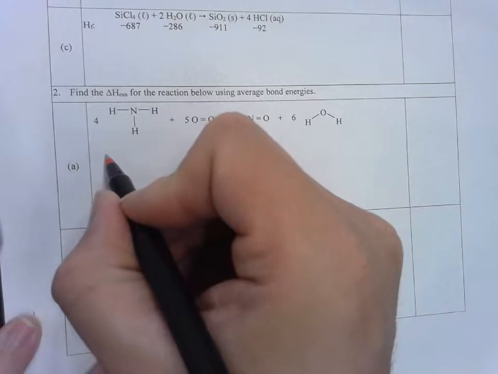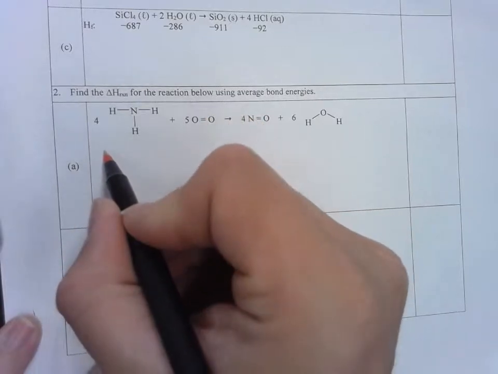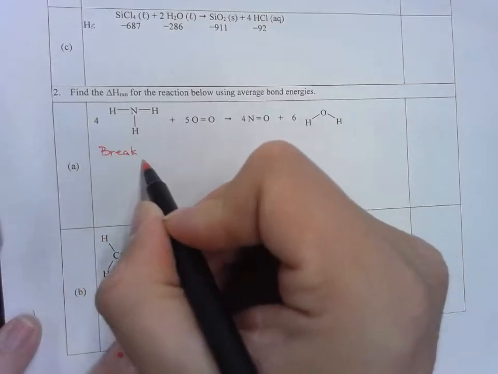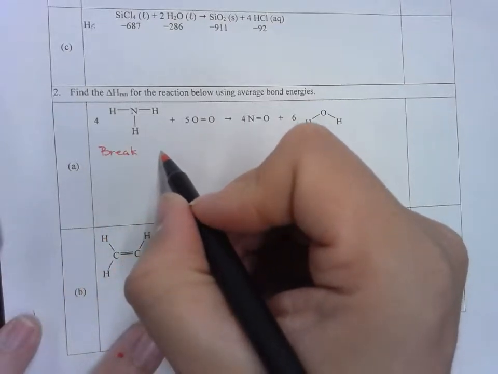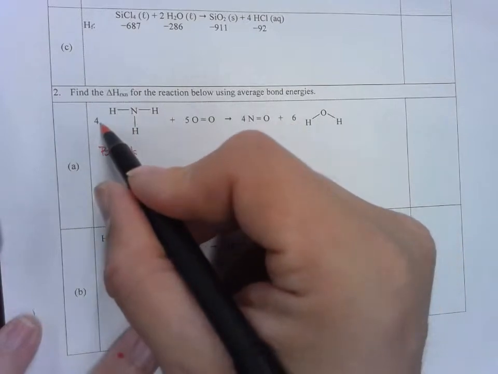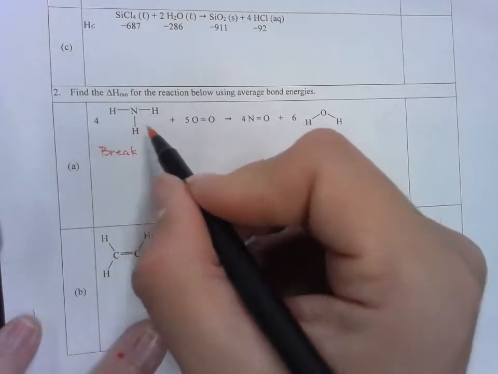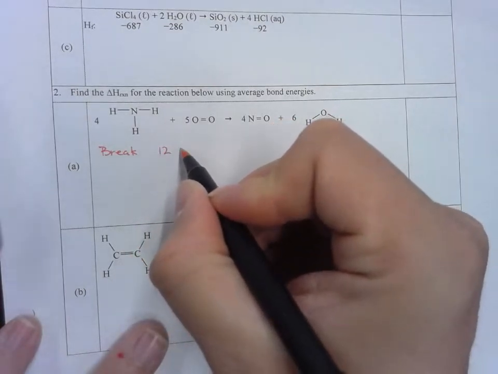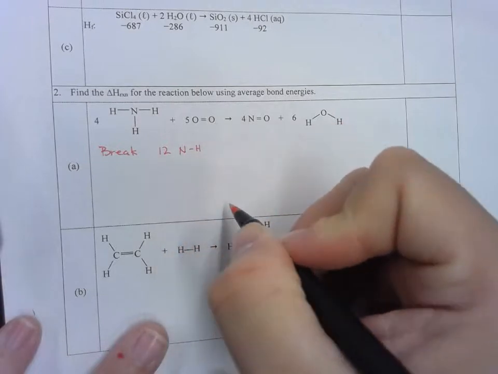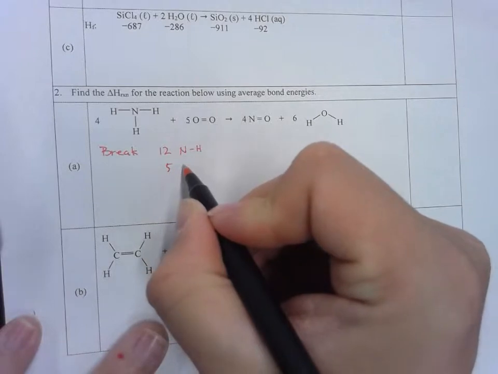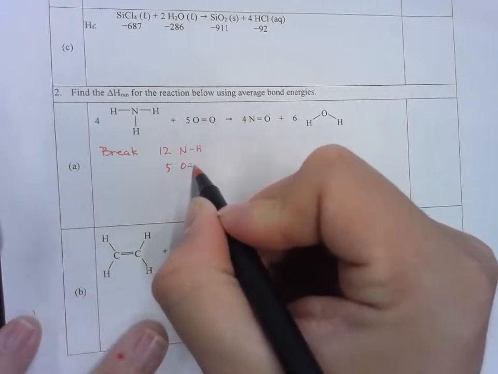So we break the following: 4 times 3 NH bonds, so 12 NH bonds. We break 5 O2 bonds. Those are double bonds.